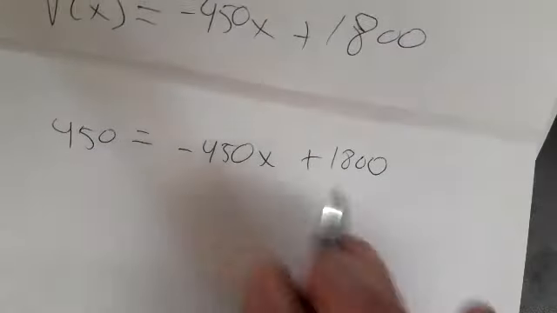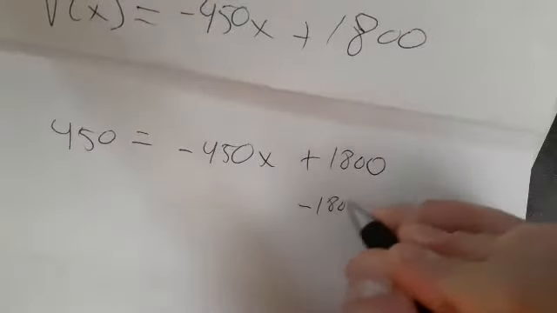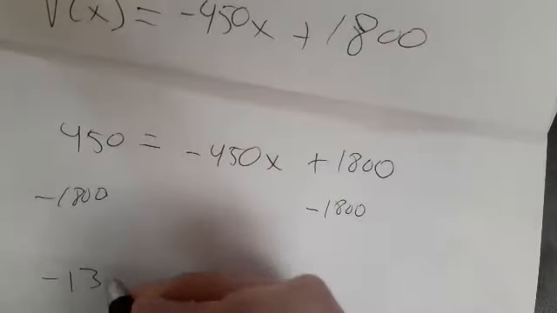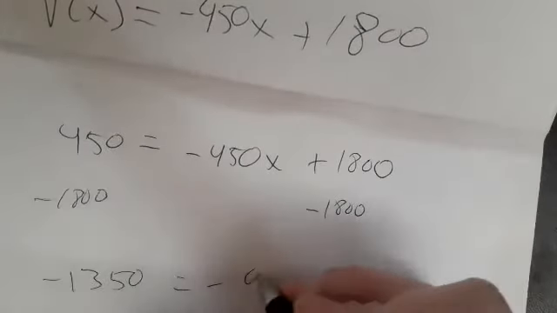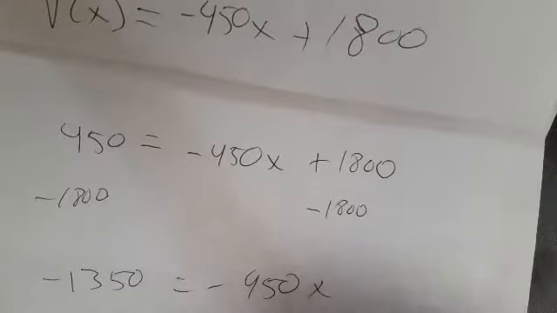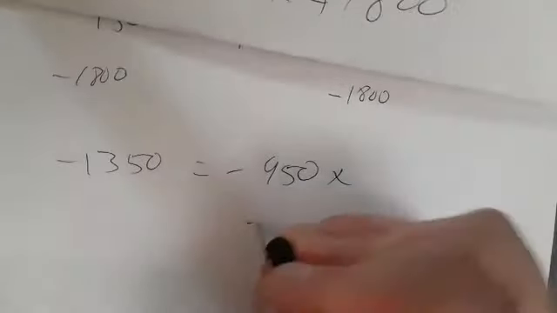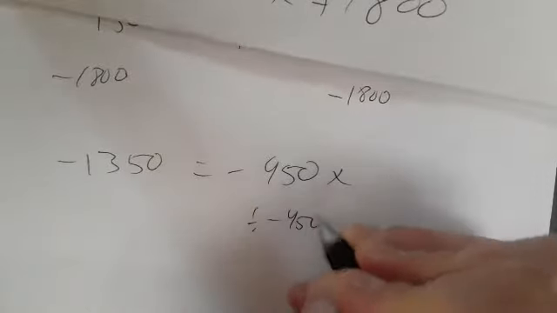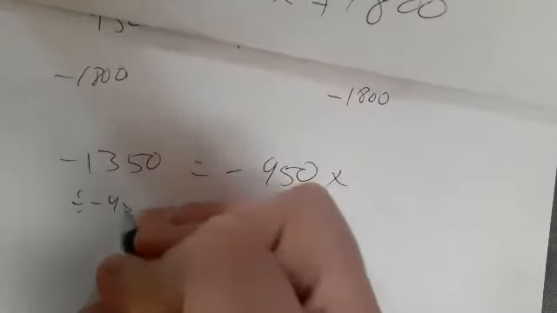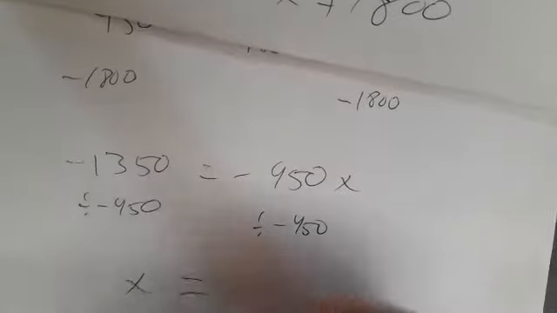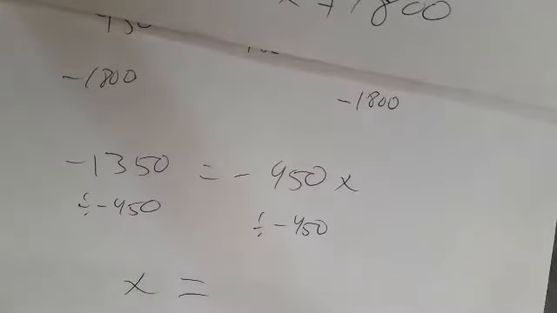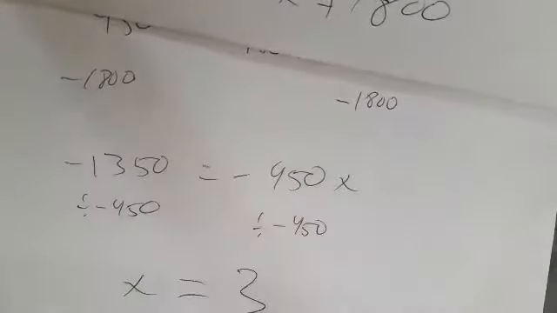And so now we're solving this thing for x. In order to get x, we have to subtract 1800 from both sides. So this is going to give me minus 1350 equals minus 450x. If I divide both sides by negative 450, I'm going to flip the equation so my x is on the left. So I'm getting 3.